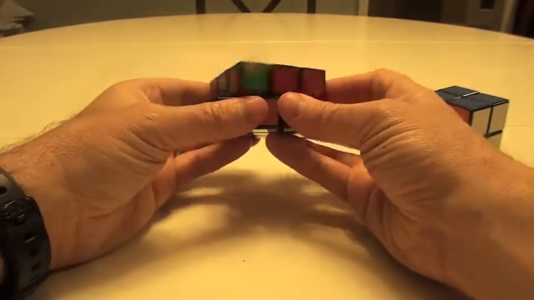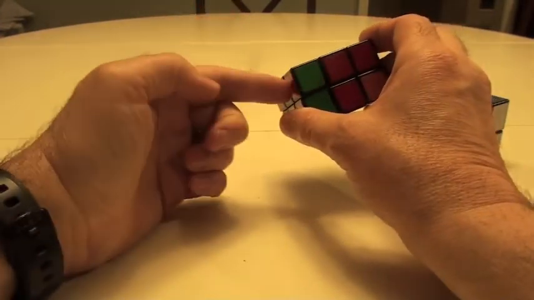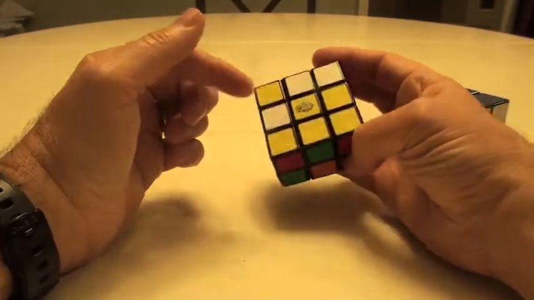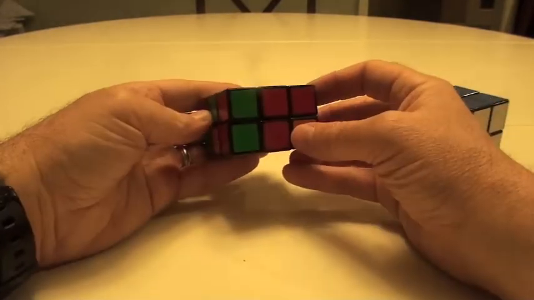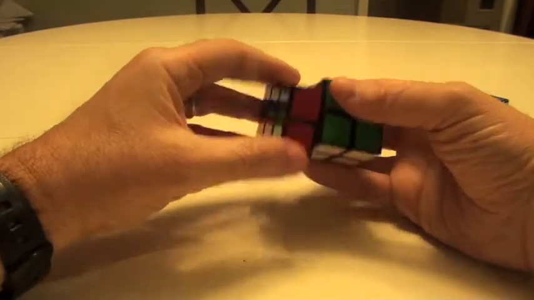So this green corner, if it's over here by the center, I know that the red is going to be just to the left of it, which means that I'm going to put a red edge over here. So the red and yellow. Find it, and it is right over here. It's on the wrong side. So I'm going to bring it down, simply move it underneath in place, and bring it up.